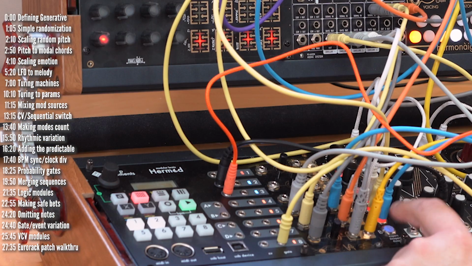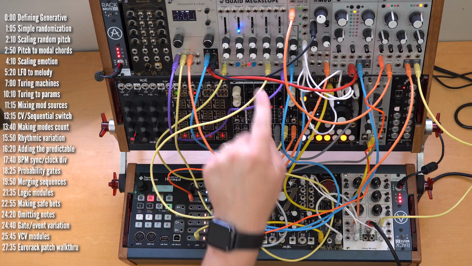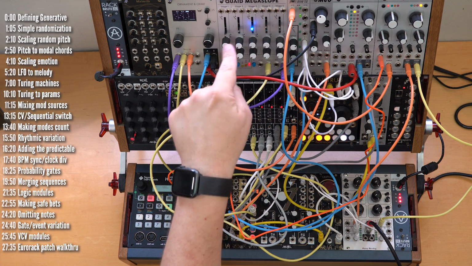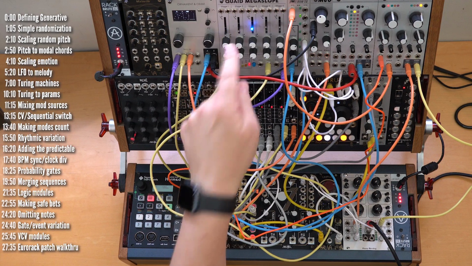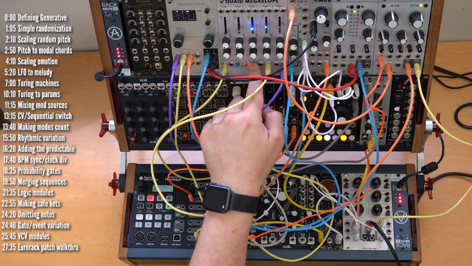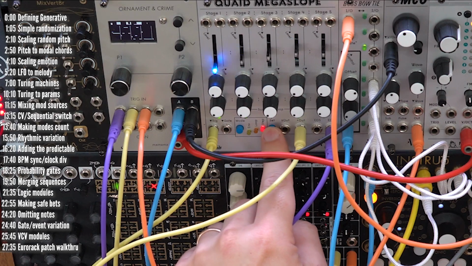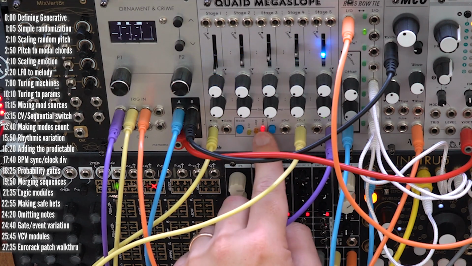The first thing that the Disting is mixing here is the voltage levels coming out of Quad Megaslope, right? And right now it's set to a very simple 4-step sequence, but I could easily change the amount of steps to 5 or 3 or 2 or whatever I wanted. I'll stick to 4 in this patch.